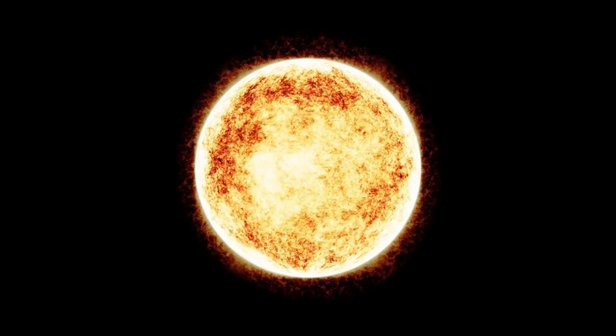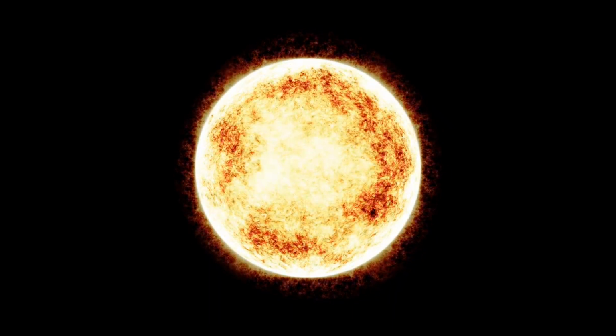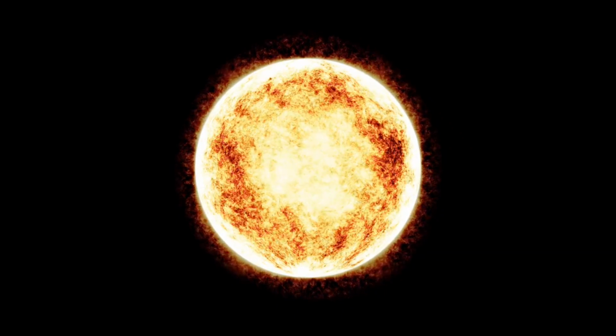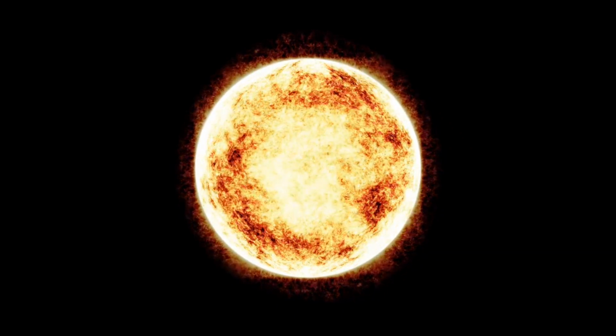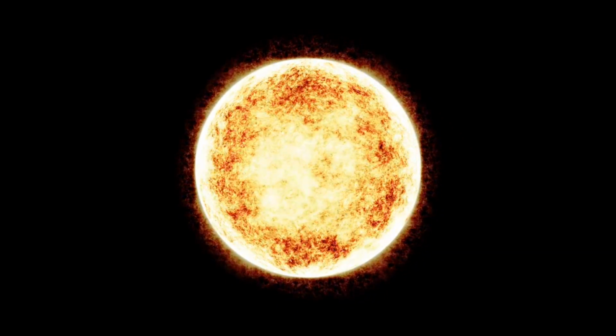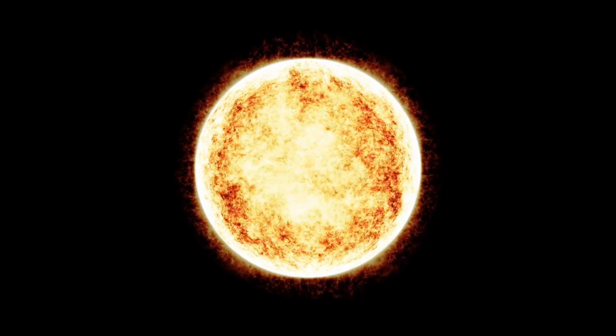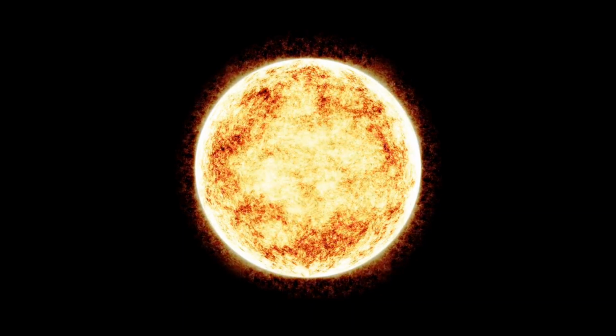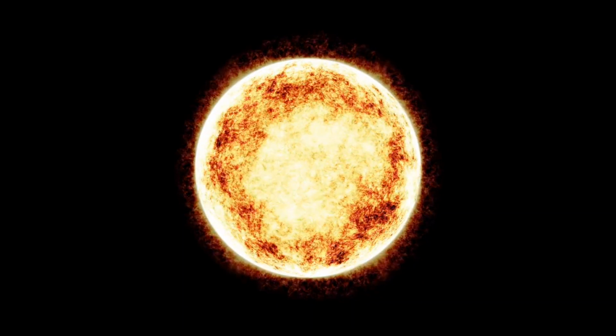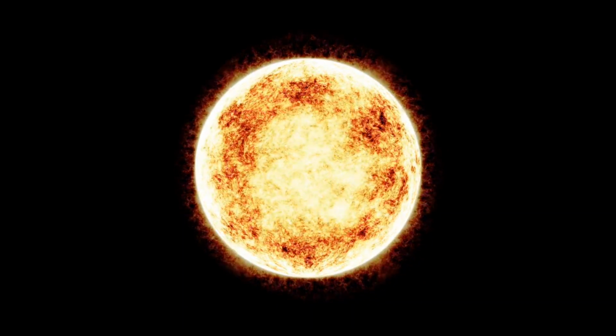From the inside out, these layers are: Core. The core is the central region of the Sun, where nuclear fusion reactions take place. It is the hottest and most dense region of the Sun, with temperatures reaching up to 15 million degrees Celsius (27 million degrees Fahrenheit). Radiative zone.